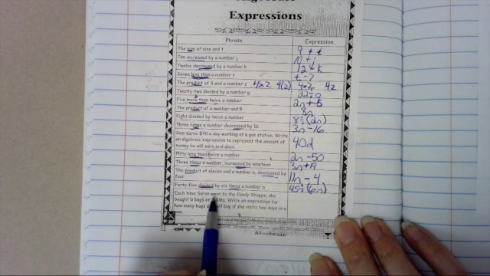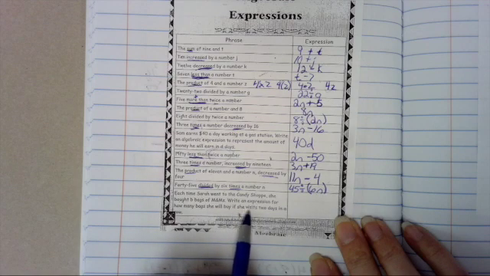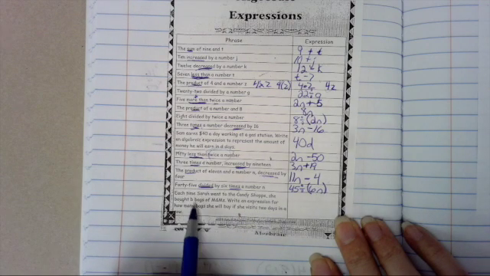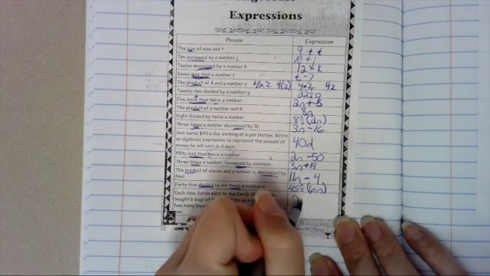Each time Sarah went to the candy shop, she bought B bags of M&Ms. Write an expression for how many she will buy if she visits 2 days in a row. So she buys B bags each time, and she goes 2 days. So that would be 2 times B.